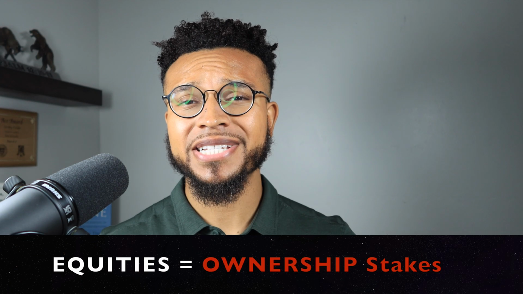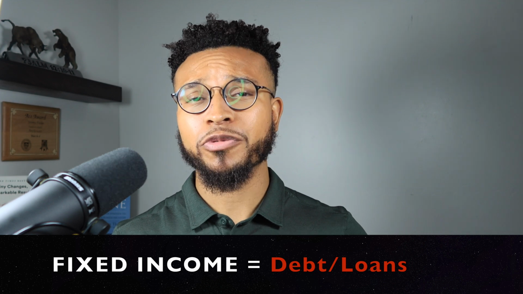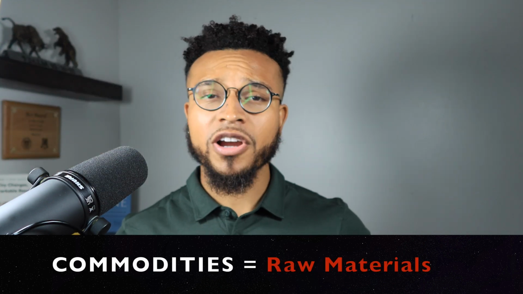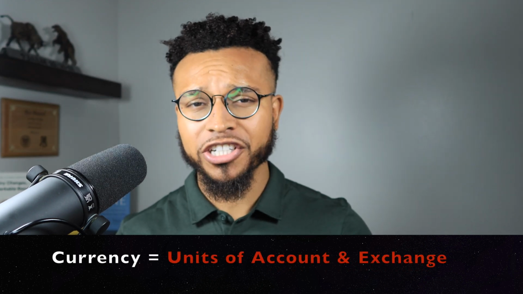Equities are ownership stakes in a company that can be traded. Fixed income are loans with an expected return that can be traded. Commodities are raw materials that can be traded. Currencies are units of account and exchange that can be traded.